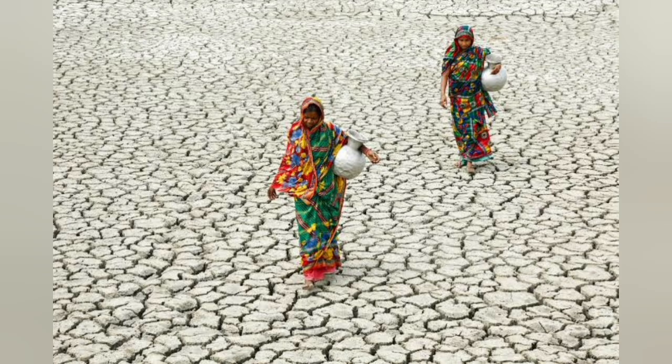Even though the maximum percentage of the earth is water, and water is a renewable resource, which means it can be renewed again and again, yet there are certain places which are suffering from water shortages and scarcity.